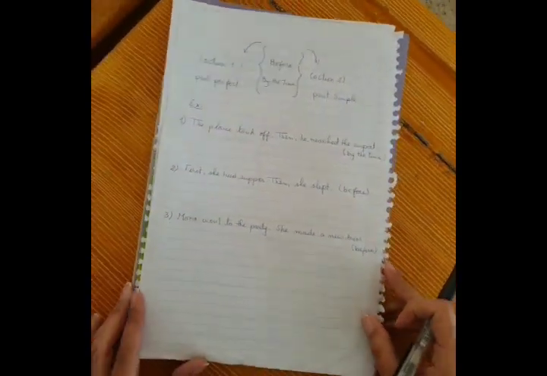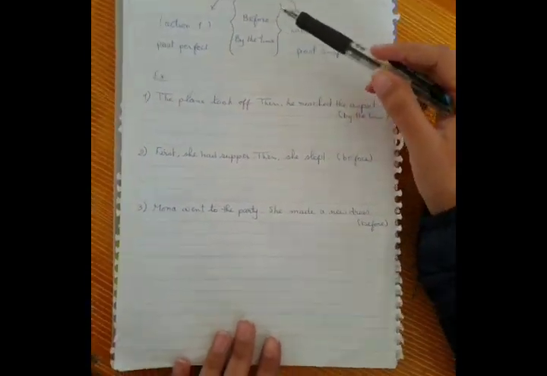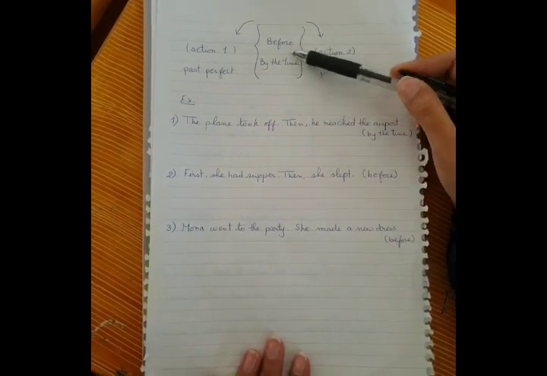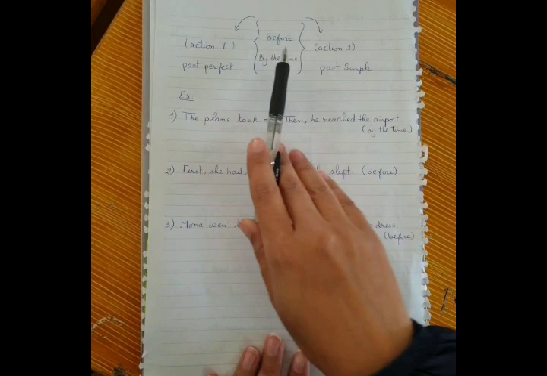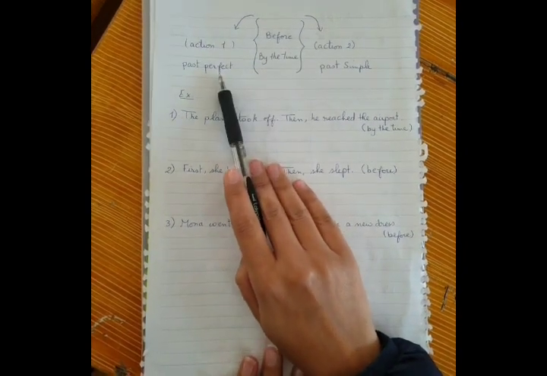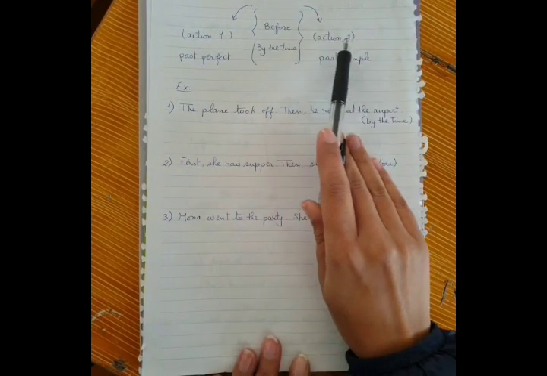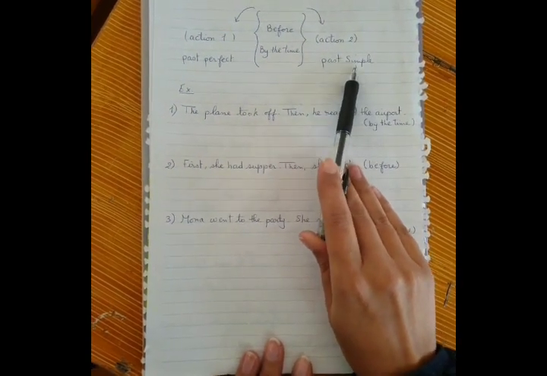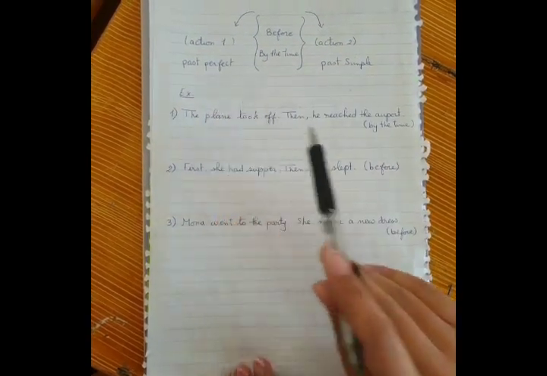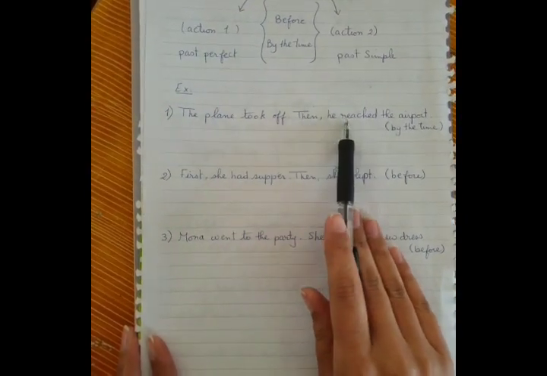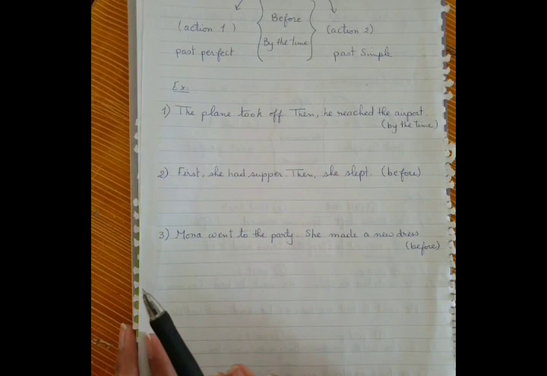Now let's go to the second family. The second family is before and by the time. Before and by the time. When they come in the middle, before them we must put action 1 in the past perfect and action 2 in the past simple. Let's have an example. The plane took off. Then he reached the airport.